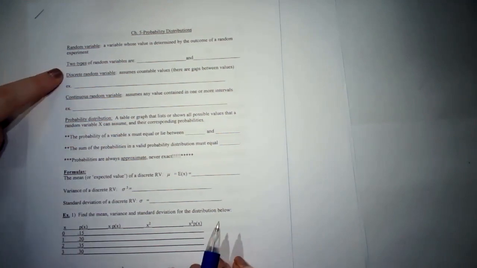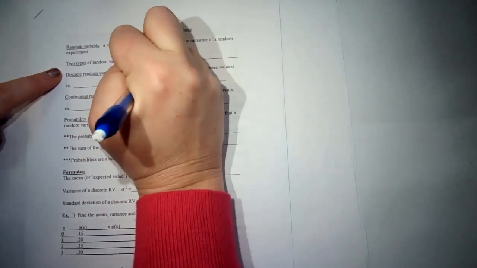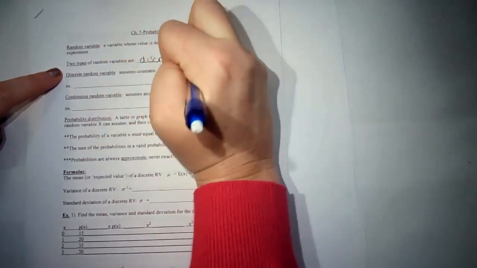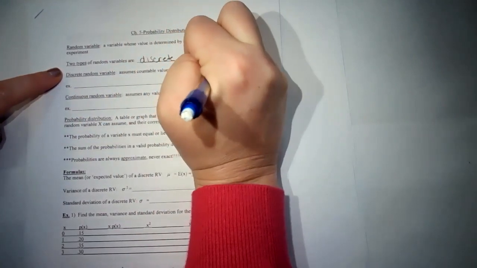So we know about a random variable, right? This is just the variable whose outcome is determined by an experiment. You have to do an experiment to figure it out. We also know, remember, there's 2 types. That's from chapter 1. So we know that there's a discrete type and there's a continuous type, right? So that's review. You'll have a couple questions on those on the test.